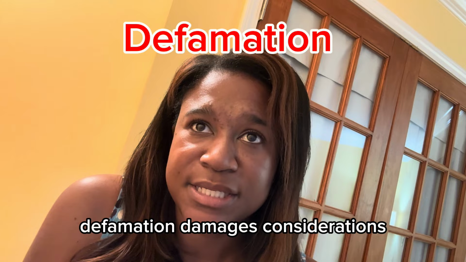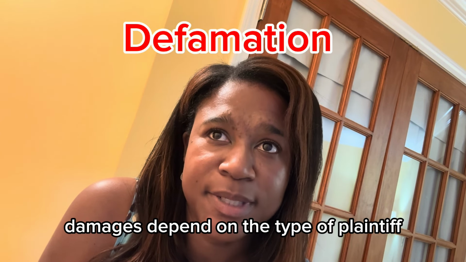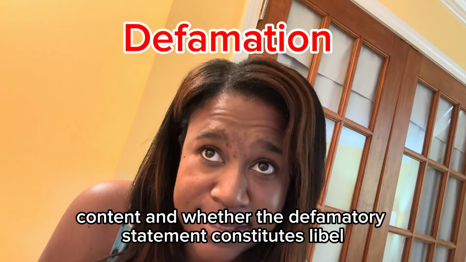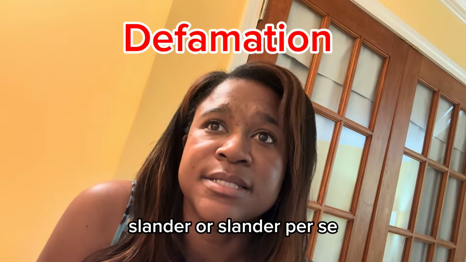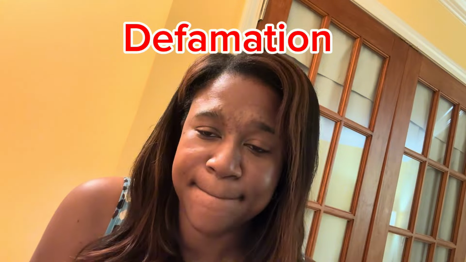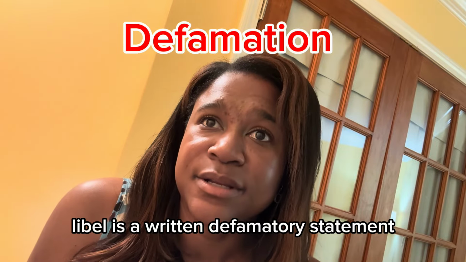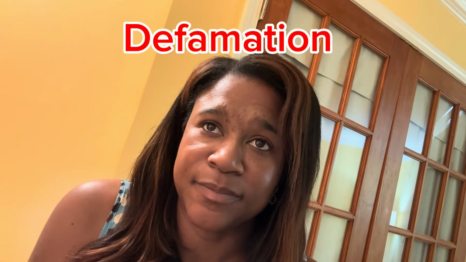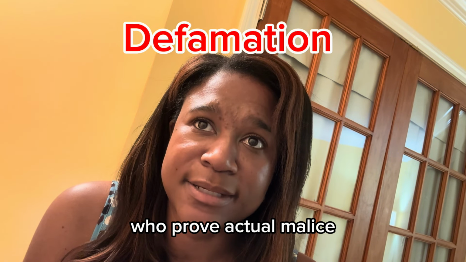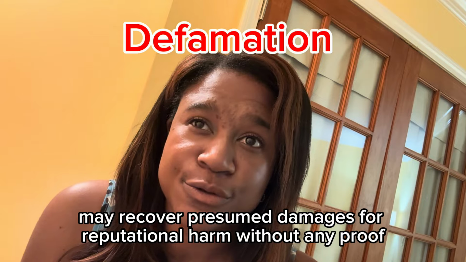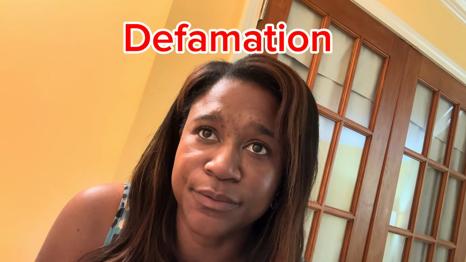Defamation damages considerations. Damages depend on the type of plaintiff, the content, and whether the defamatory statement constitutes libel, slander, or slander per se. Libel is a written defamatory statement. Public figures and public officials who prove actual malice may recover presumed damages for reputational harm without any proof.